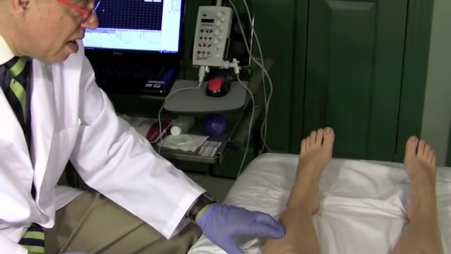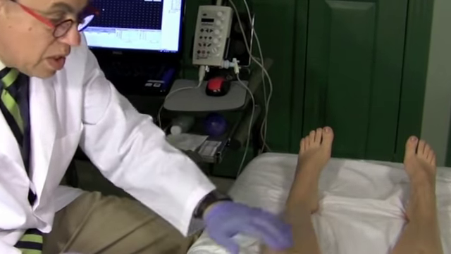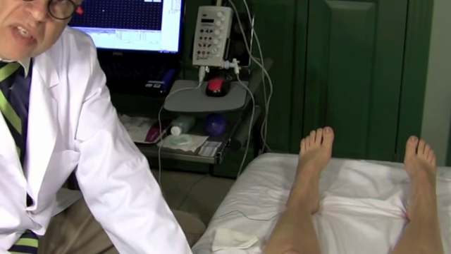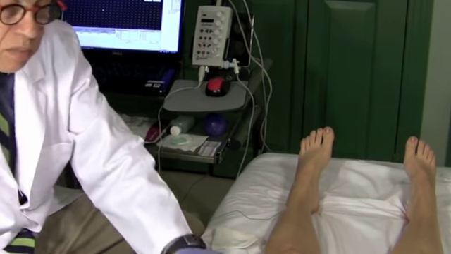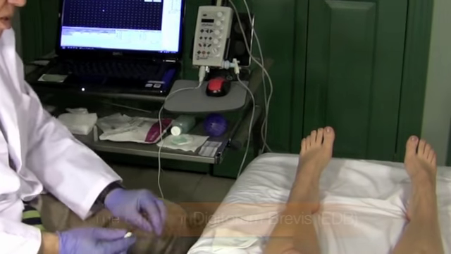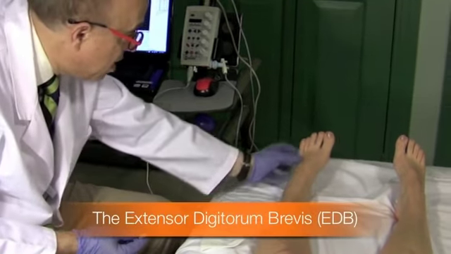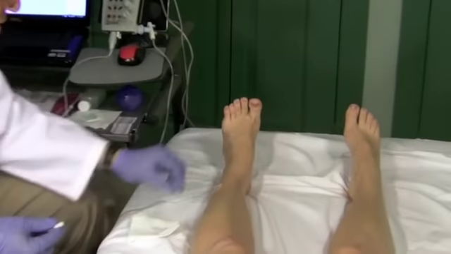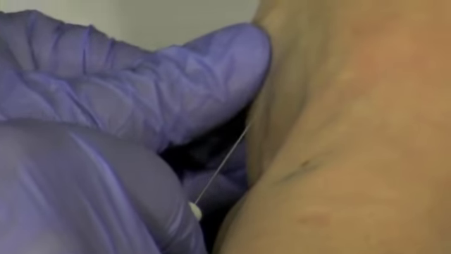Now, because these are L4, L5, and S1, we need to do a thigh muscle, which is an L3 muscle, and we do the lumbosacral paraspinal. So let's start with the extensor digitorum brevis muscle. And again here, what you do is you point your toes up and relax. Now I see the muscle, and we're going to put the needle inside of this.